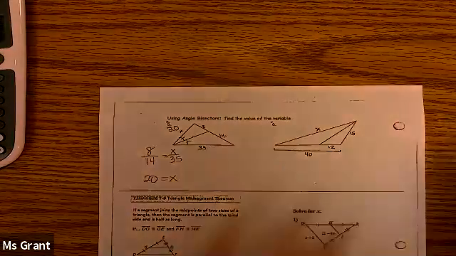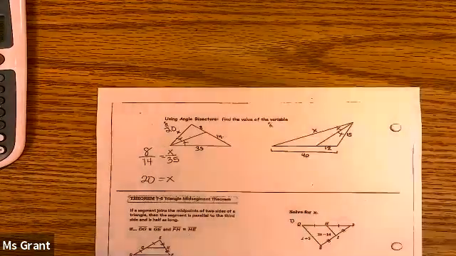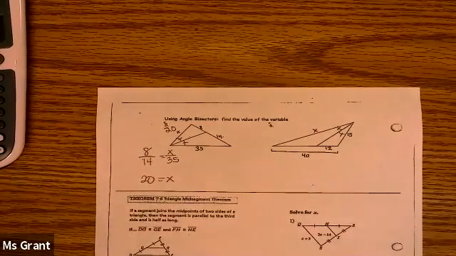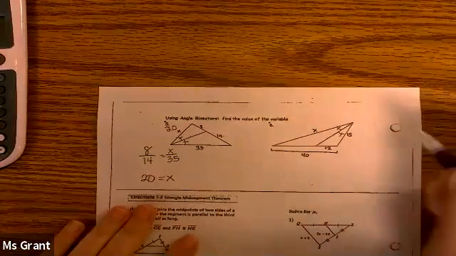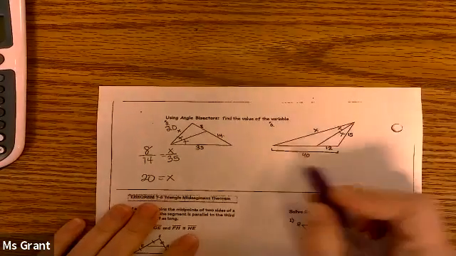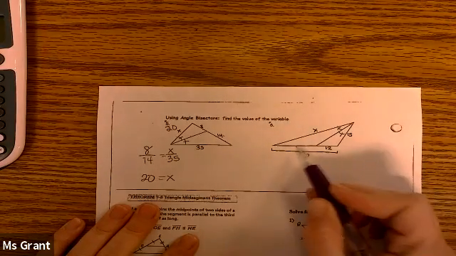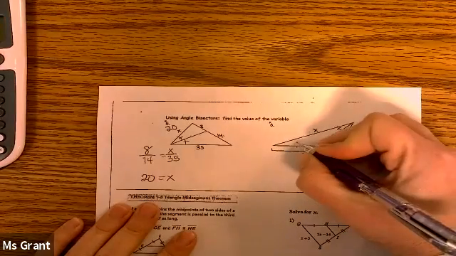All right, 6. This angle is bisected, right? So it is. This whole side is 40. 12 of it is taken up. How much is left? 40, take away 12. 28. So here's my proportion.